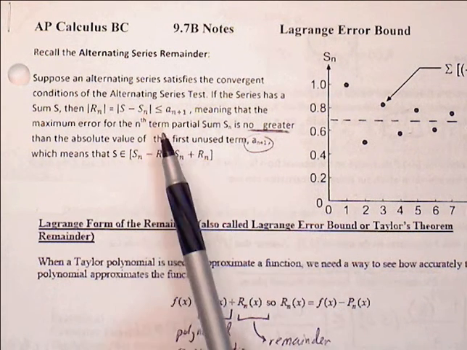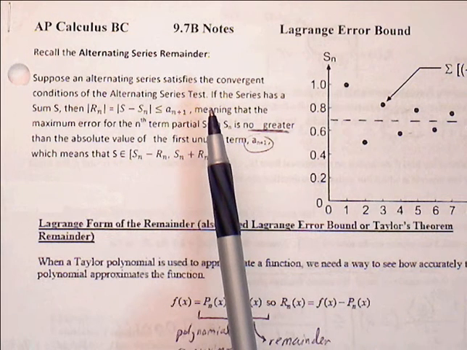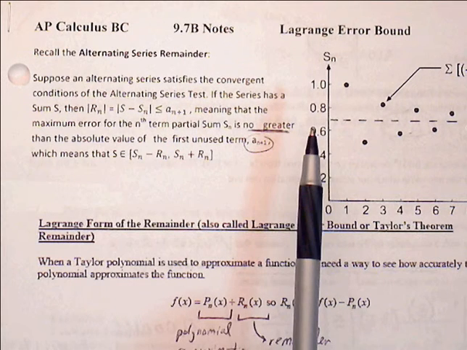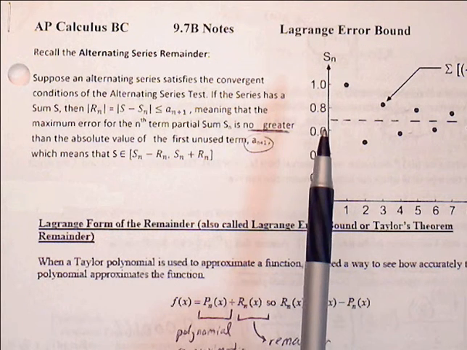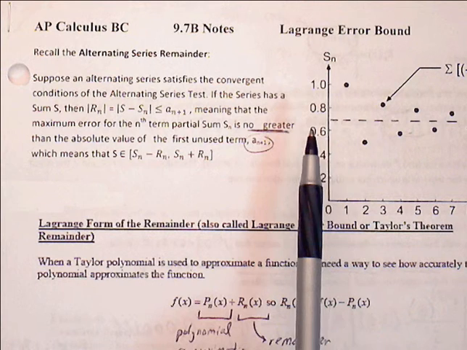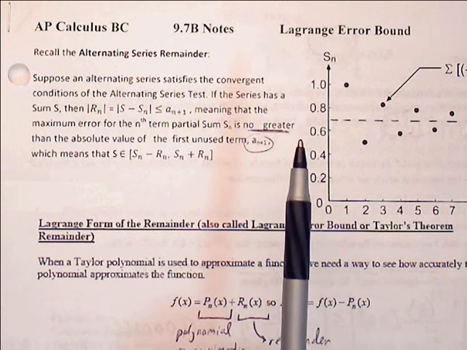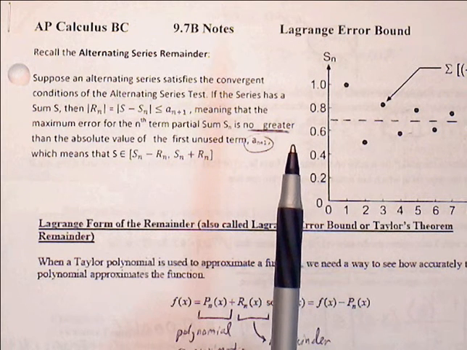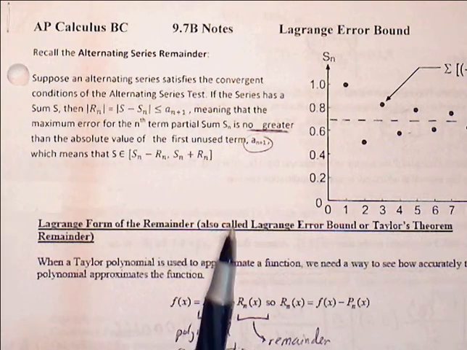If we're trying to approximate the sum of a function using polynomials or series, and we don't get the exact answer, we can ask how far we are off from that sum. In other words, how close is my approximation to the actual sum? And even if we can't find the actual sum, there is a way to find out how close we are to that actual sum, hence the remainder and hence the error bound.